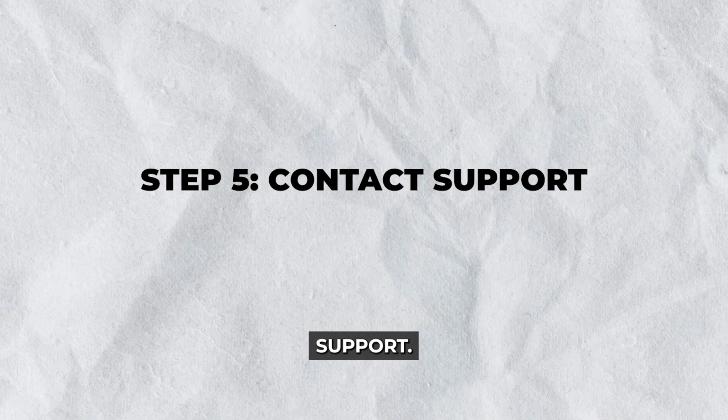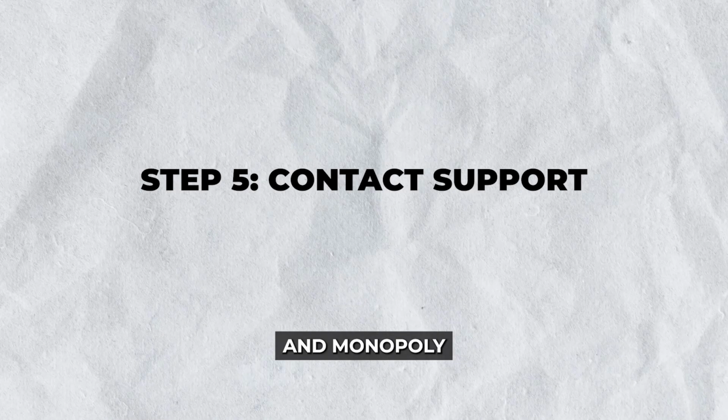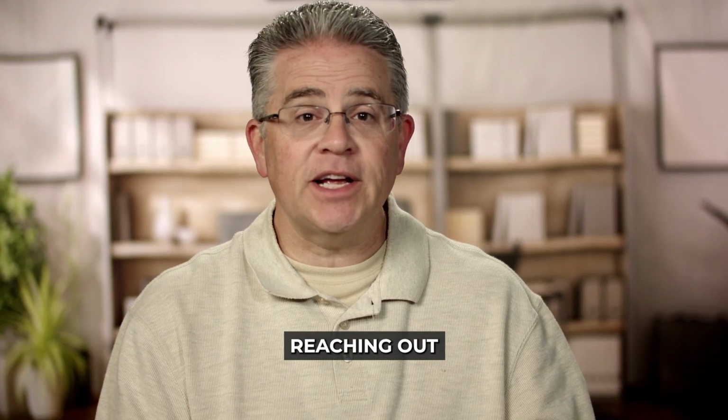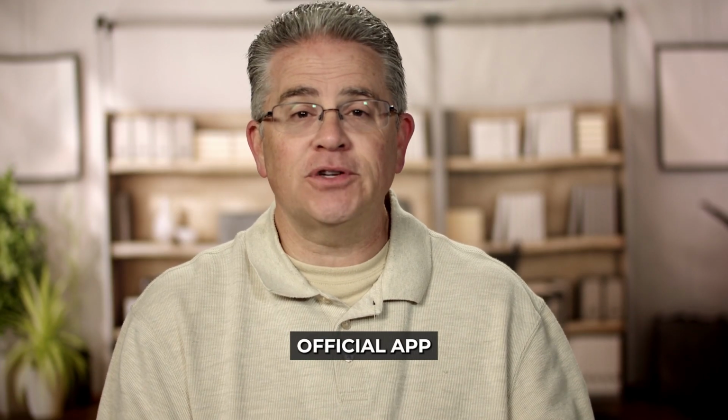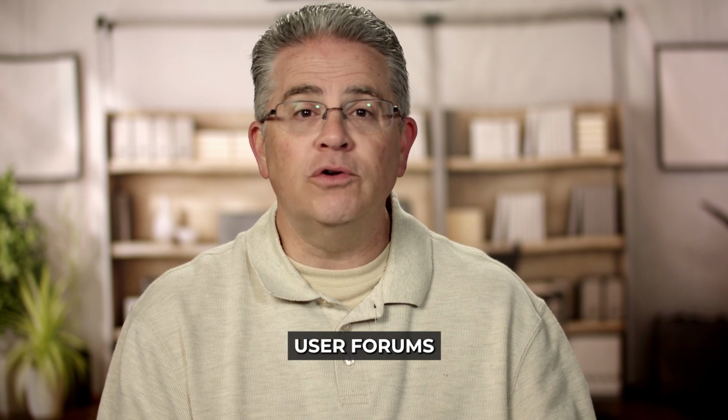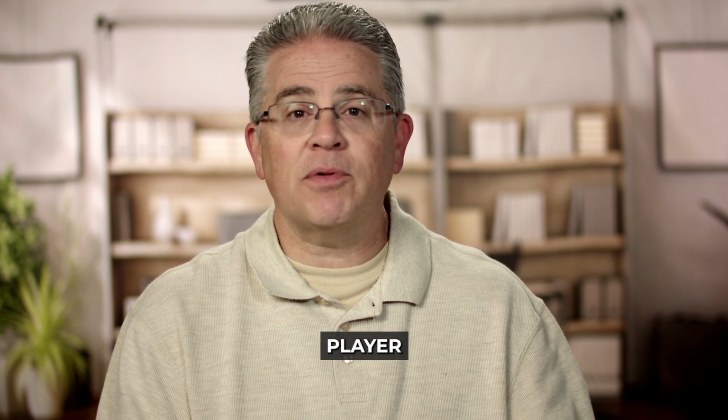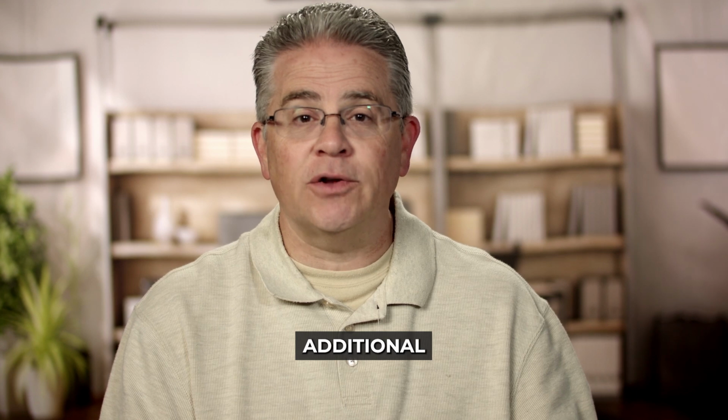Step 5. Contact support. If you've tried all the steps and Monopoly Go is still not updating, reaching out to support can save the day. Official app support. Visit the Monopoly Go support page for troubleshooting advice, user forums, and community. Sometimes player communities can offer additional help or workarounds.